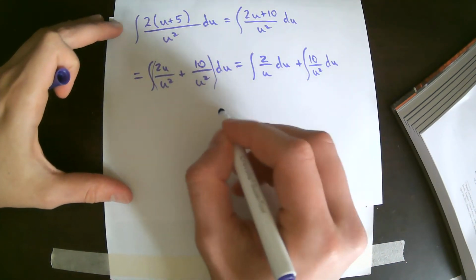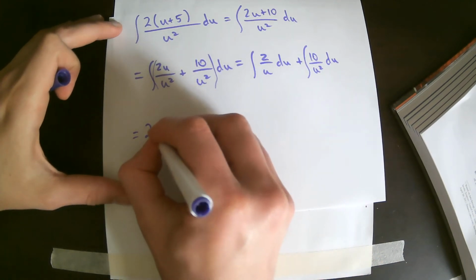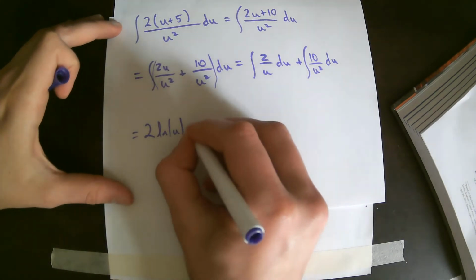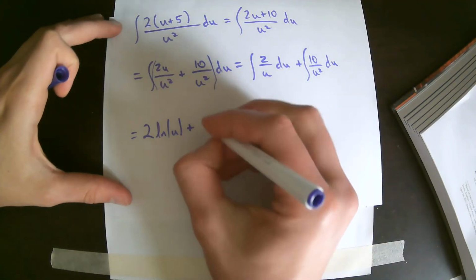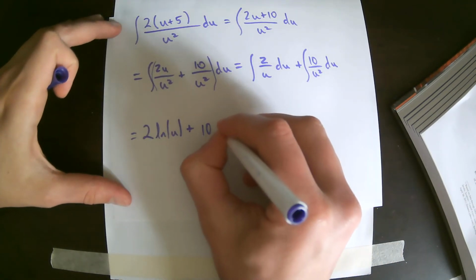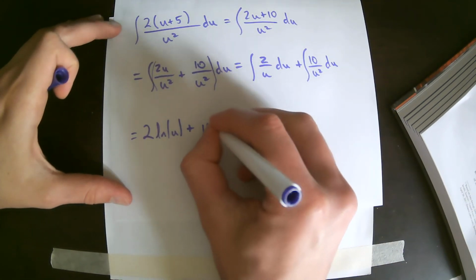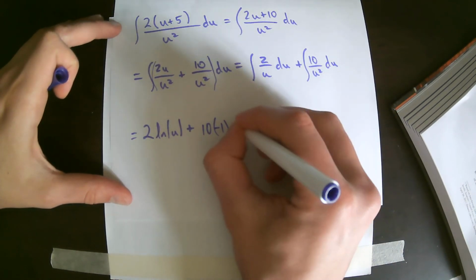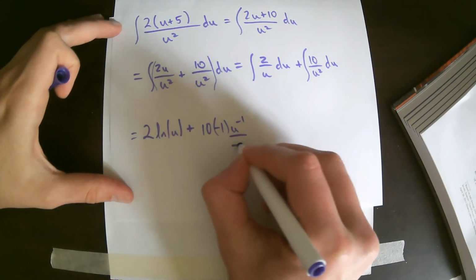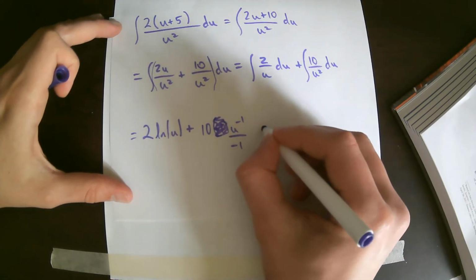The integral of 2 over u du will be 2 times ln of the absolute value of u. Then plus 10 times, that's u to the negative 2, so negative 1 times u to the negative 1. Well, this is actually technically divided by negative 1. Whoops. Doesn't really matter though, does it? And then plus c.